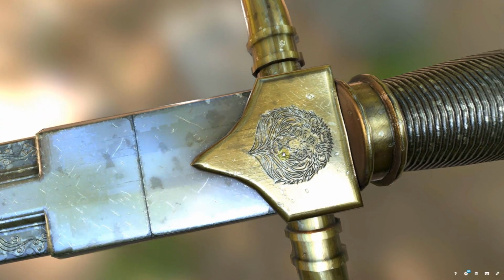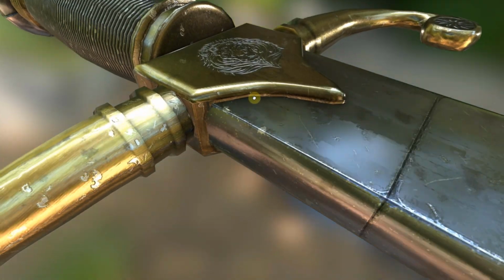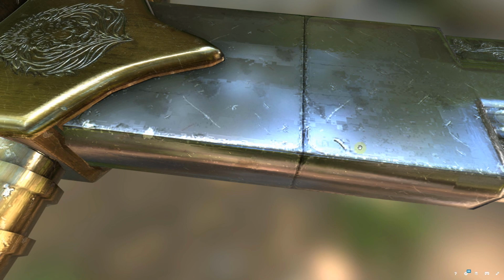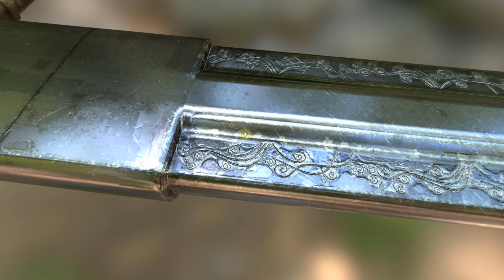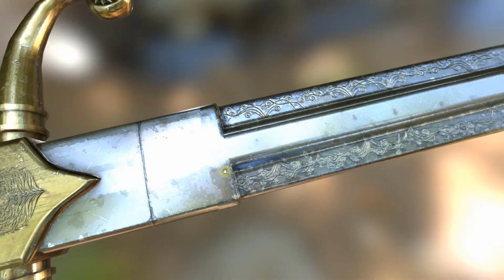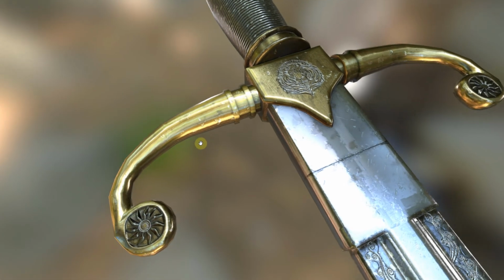So again, we have a nice lion right here that easily could have been just a 2D thing that was then baked in as a normal map. But again, looking at the surface of this, yes, the model itself is quite a bit more intricate, but details-wise, this probably isn't as intimidating anymore.